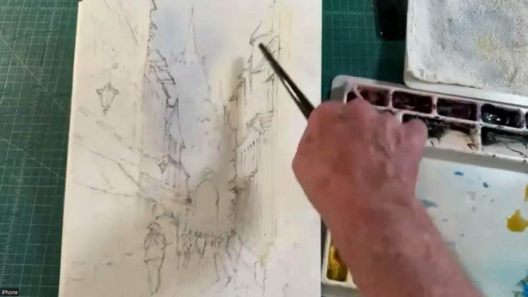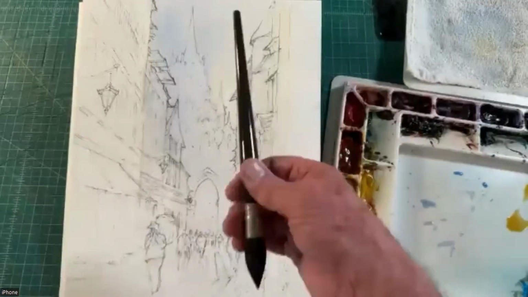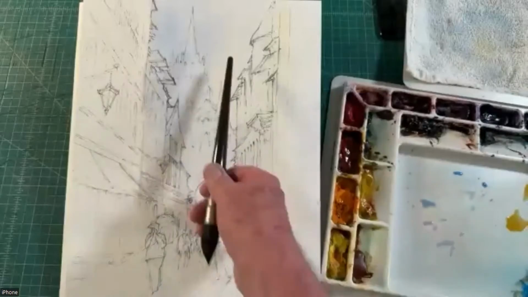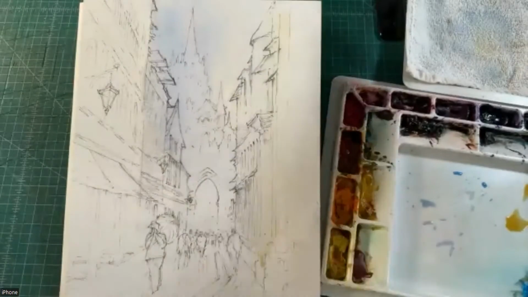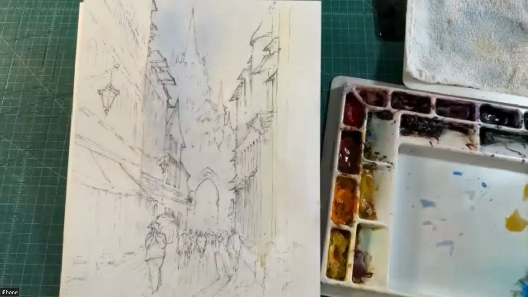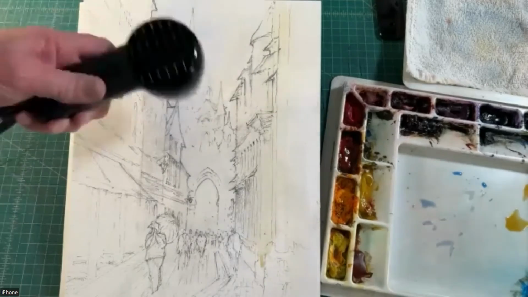When I come in with a darker pigment of warm yellow ochre, it'll pull these buildings forward, and the lighter values of the sky will push everything back. So we'll rinse my brush off. I'm going to let this dry, and I'll let you get that finished up. Have fun with the sky.